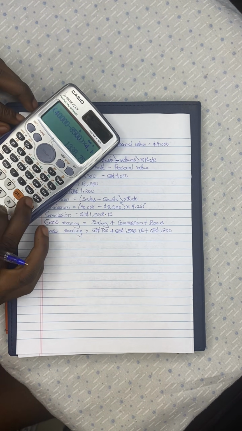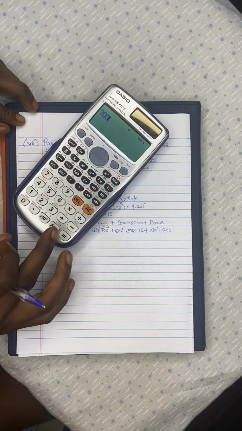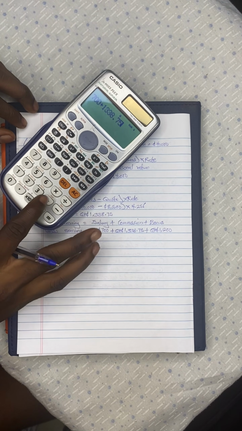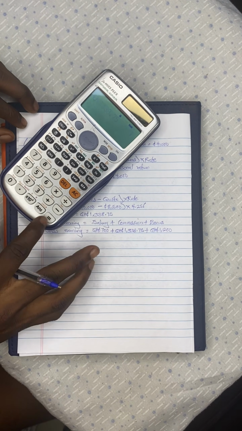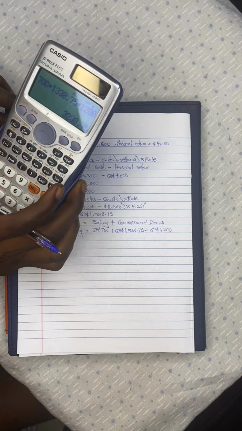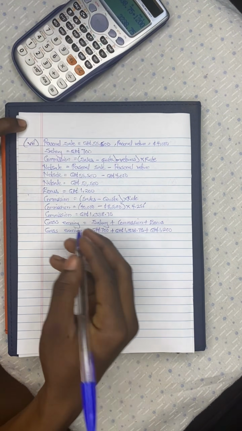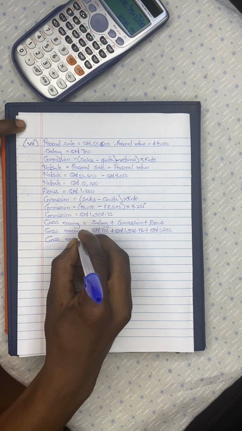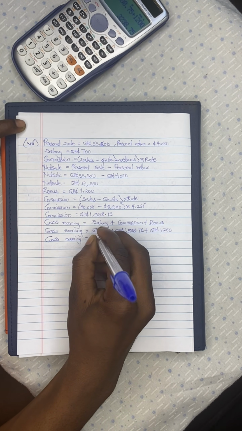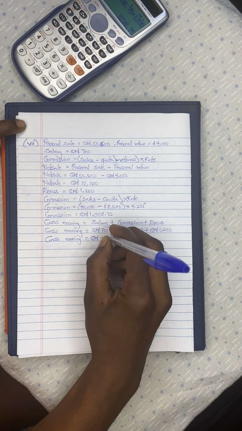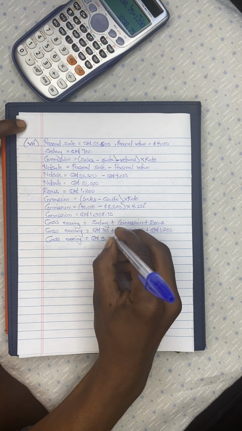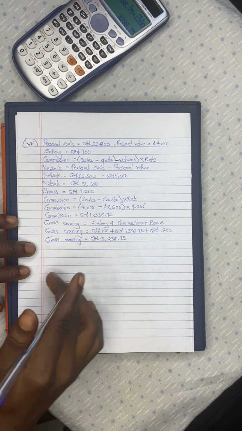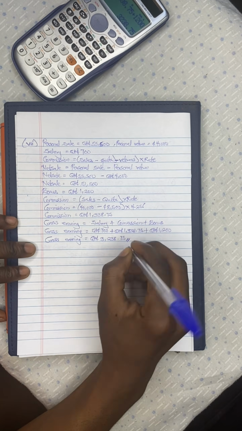So let's sum up everything. We have 700 plus 1,338.75 plus 1,200, which will give us 3,238.75. So we have the gross earning for Muntaka to be 3,238.75, right, as his gross earning. So we are done with question number 7.